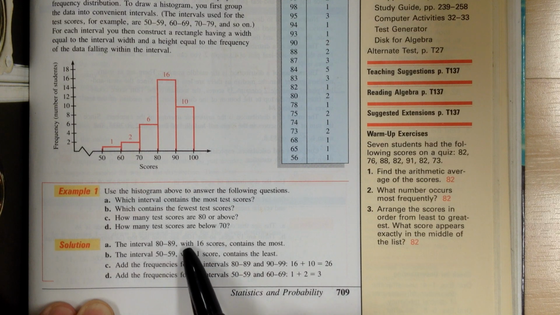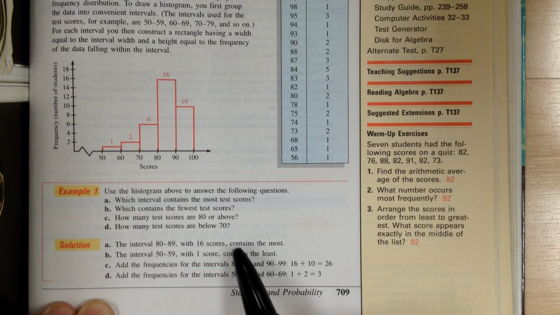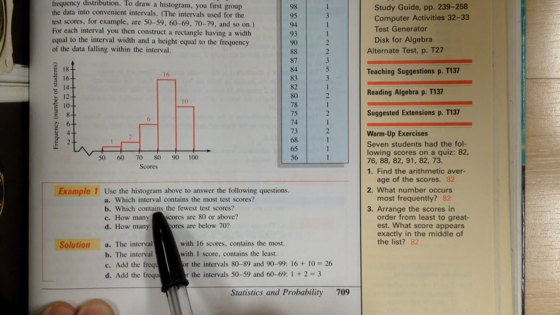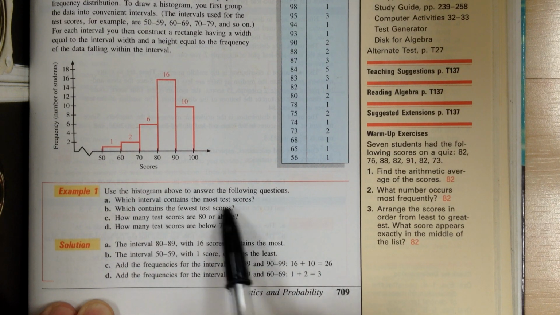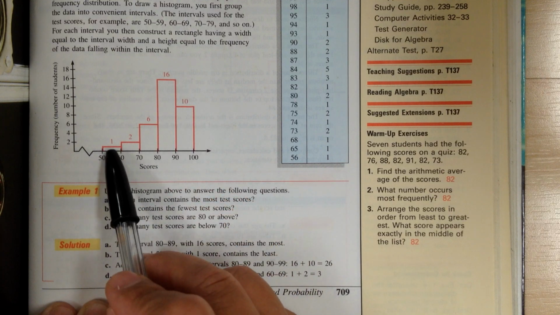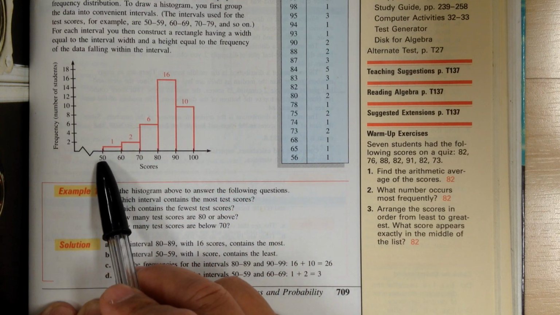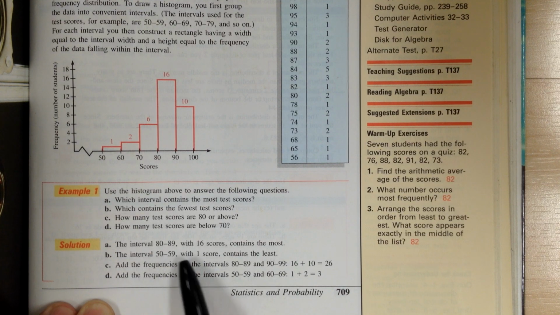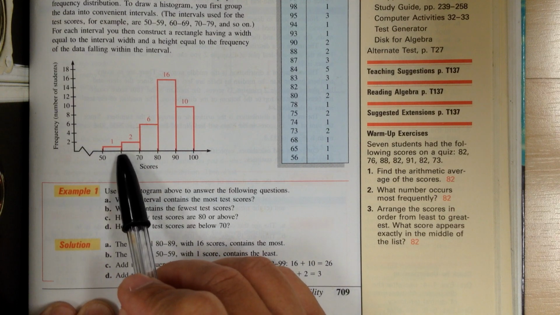So 80 to 89 with 16 scores contains the most. Go to part B. Which contains the fewest test scores? Well, if you look over here, the fewest would be from here, so from 50 to 59. The answer is the interval 50 to 59 with one score contains the least. Again, when it goes to 60, it goes to the next one.